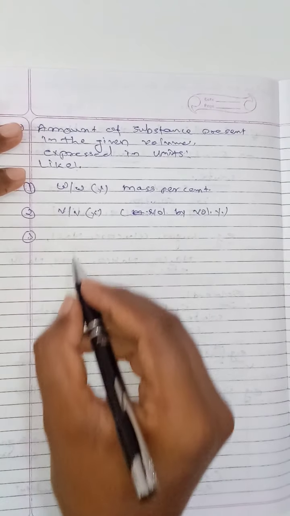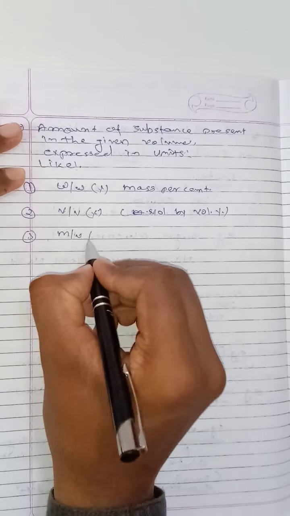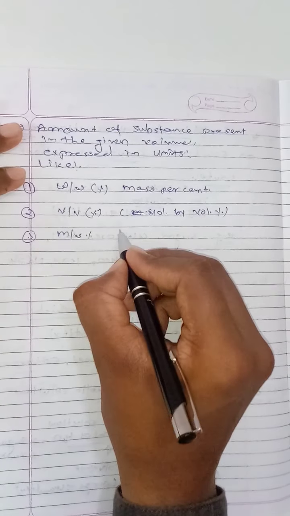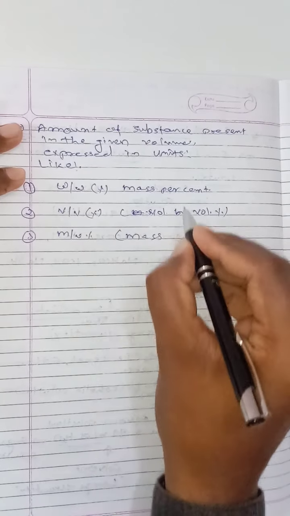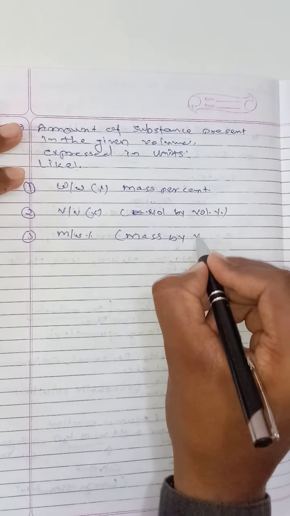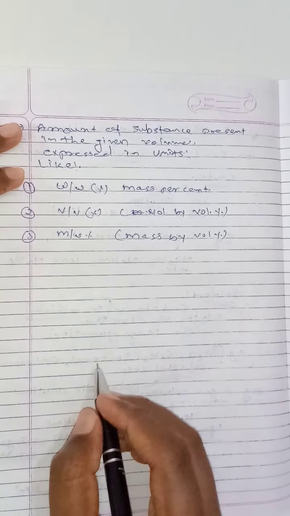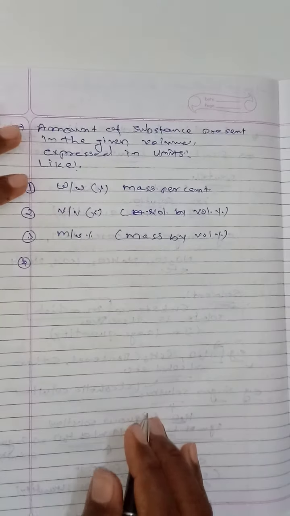Number 3, mass by volume percent. Number 4, normality.